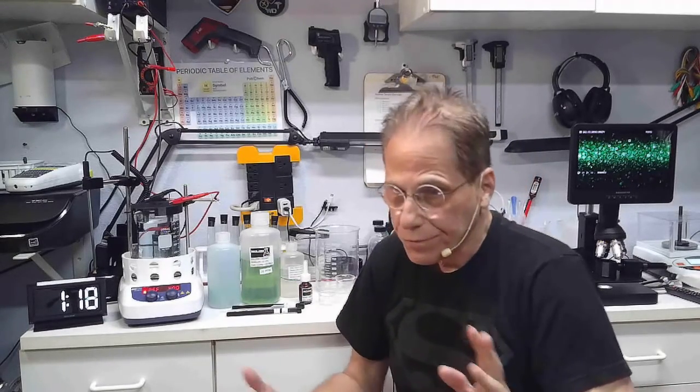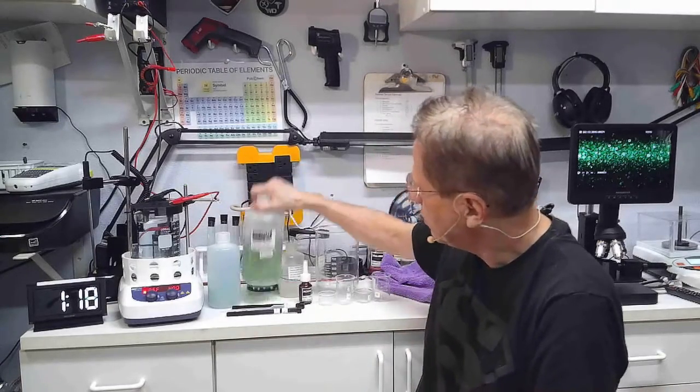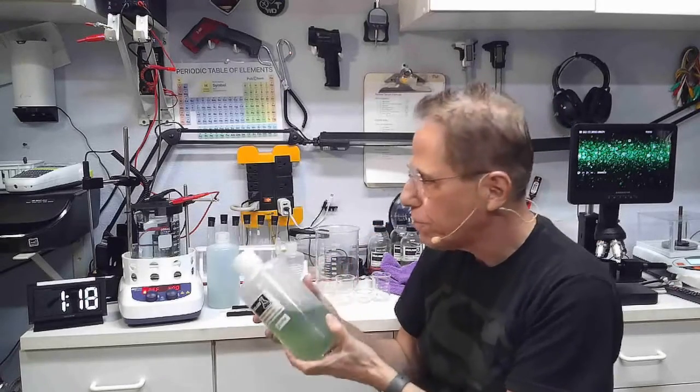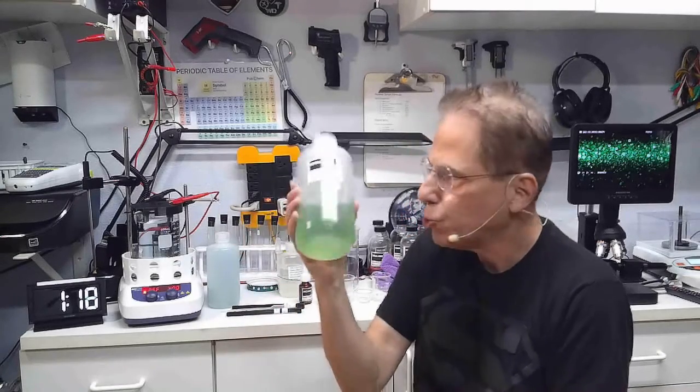But there's the oops factor, and that's what brings me here. As you can see, this was supposed to be Cu+1 and Cu+2, which is supposed to be a cyan greenish color. This is green.